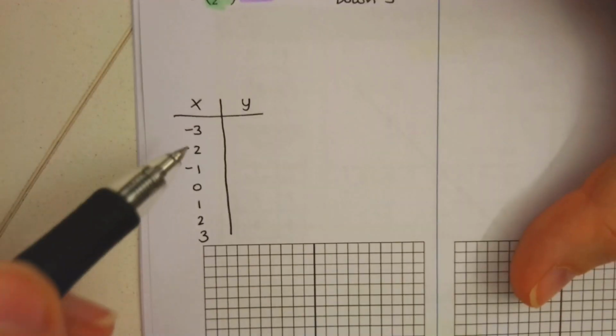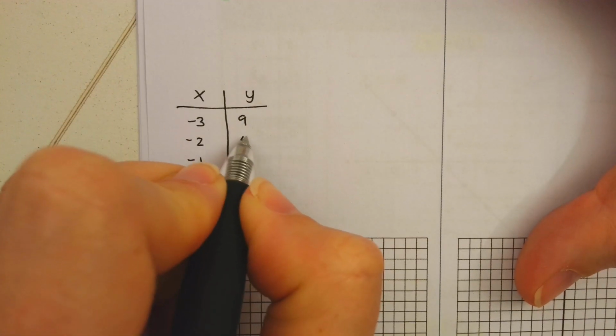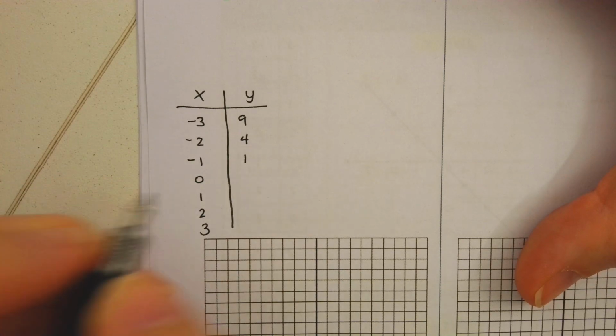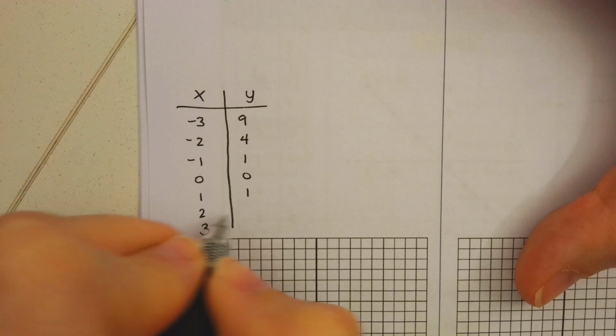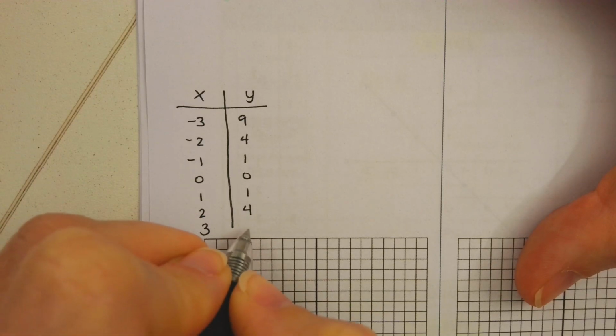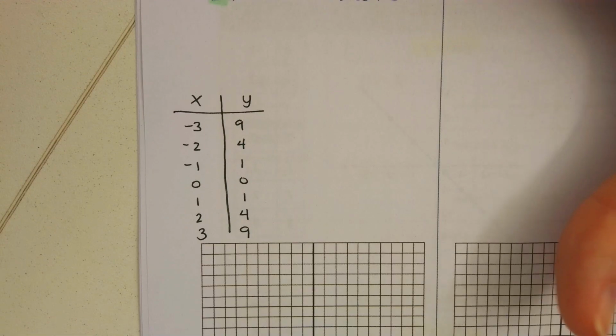X squared. What's -3 squared? 9. And then we'll have 4, and then 1. 0 squared is still 0. 1 squared is 1. 2 squared is 4. And 3 squared is 9. So this is our parent function table.